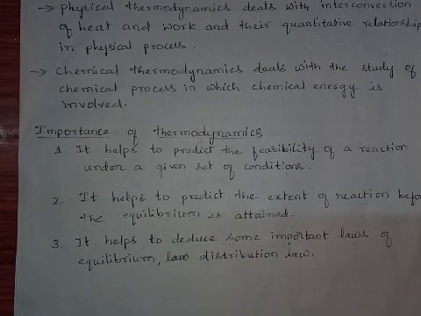importance of thermodynamics. What is the importance in our daily life, or how is thermodynamics going to help us? First one, it helps to predict the feasibility of a reaction under a given set of conditions. Under a given set of temperature, pressure or concentration, volume, whatever the properties of the system are, under certain conditions, whether the reaction occurs or does not occur can be predicted by thermodynamics.